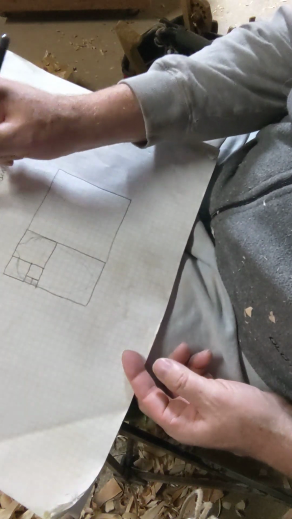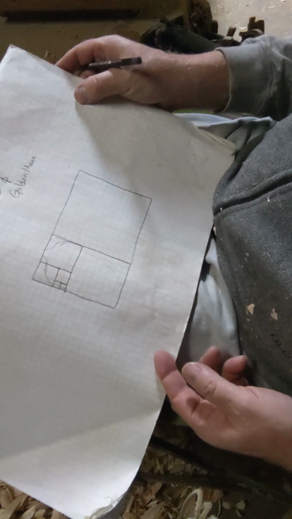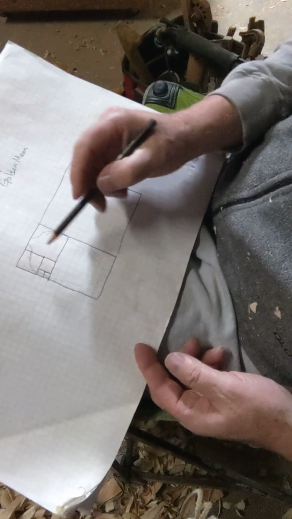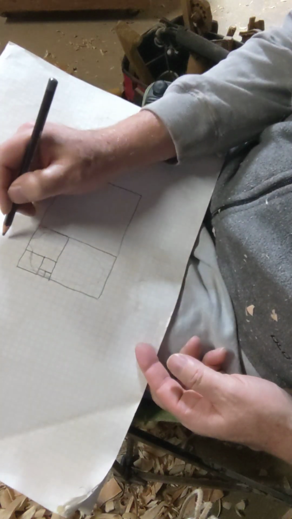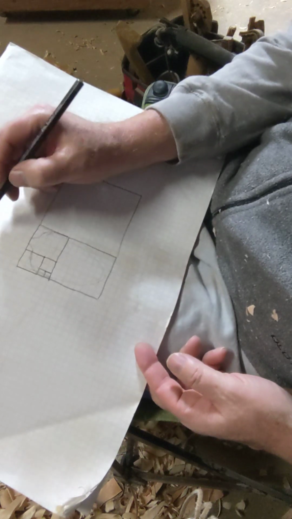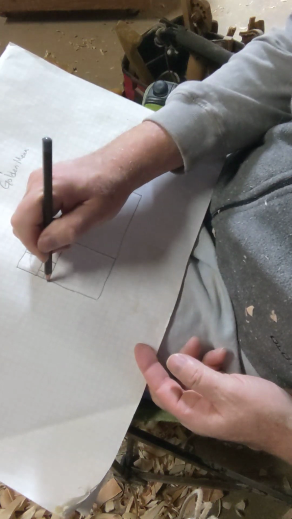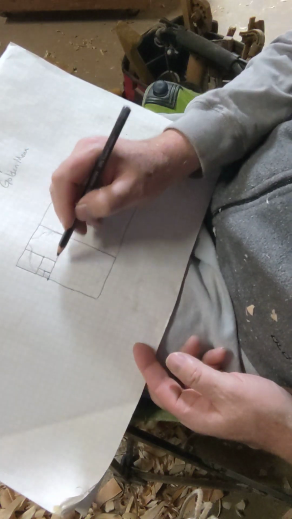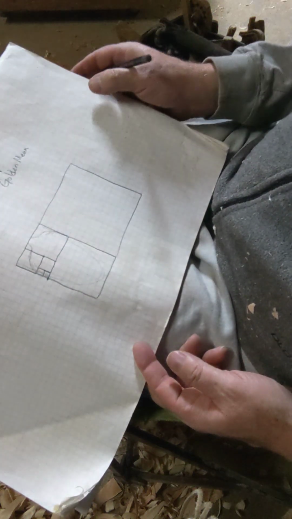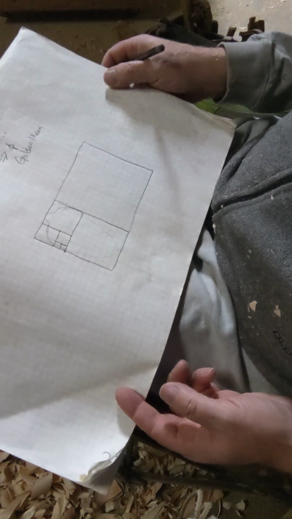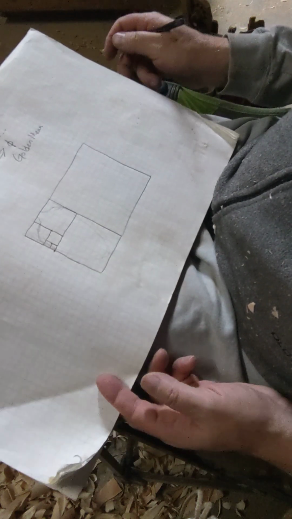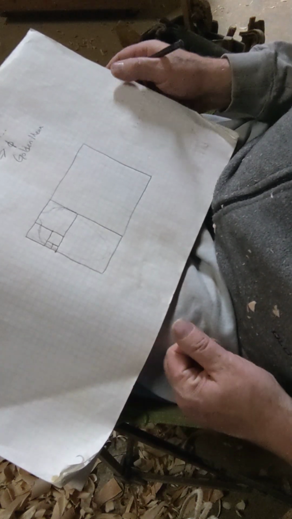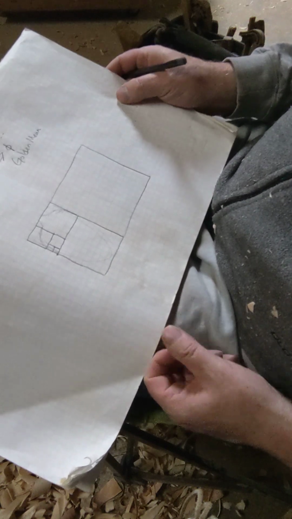But when we start talking about using the golden mean to divide out proportion, it can be not only our rough dimensions, but where we start to put the transitions on the vessels. So hopefully you got this, and you'll start thinking about things in terms of golden mean.